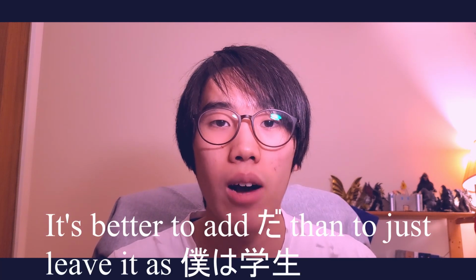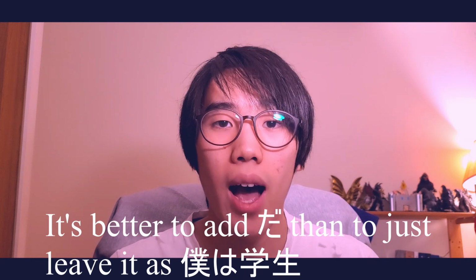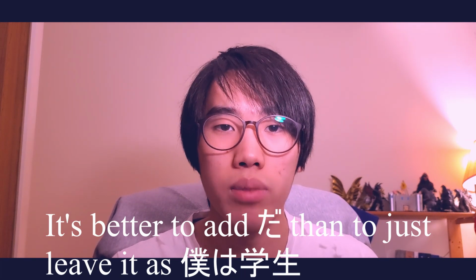So instead of saying 僕は学生です, you can even say 僕は学生だ, except this is an informal sentence, and you don't want to say it to your prof or anyone of higher status. However, I would say that it is a more complete sentence than 僕は学生. So adding the da to this makes this a more complete sentence.